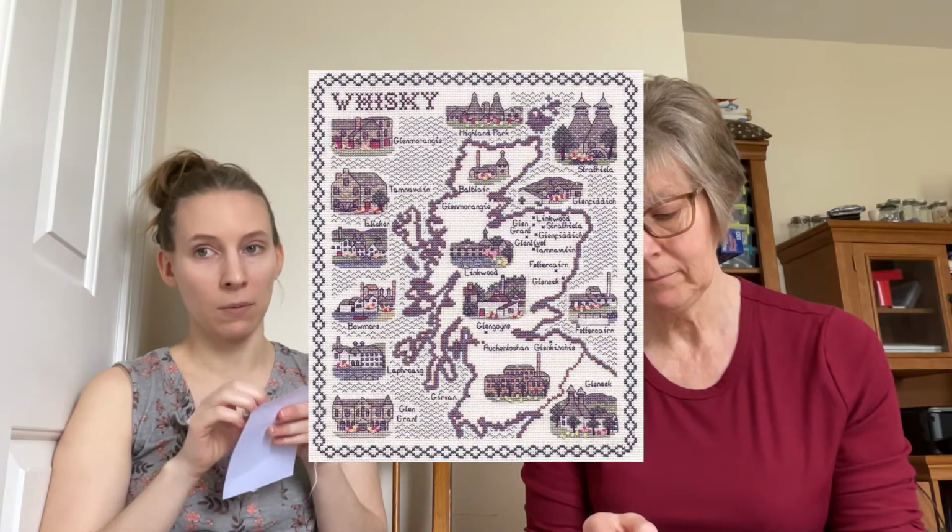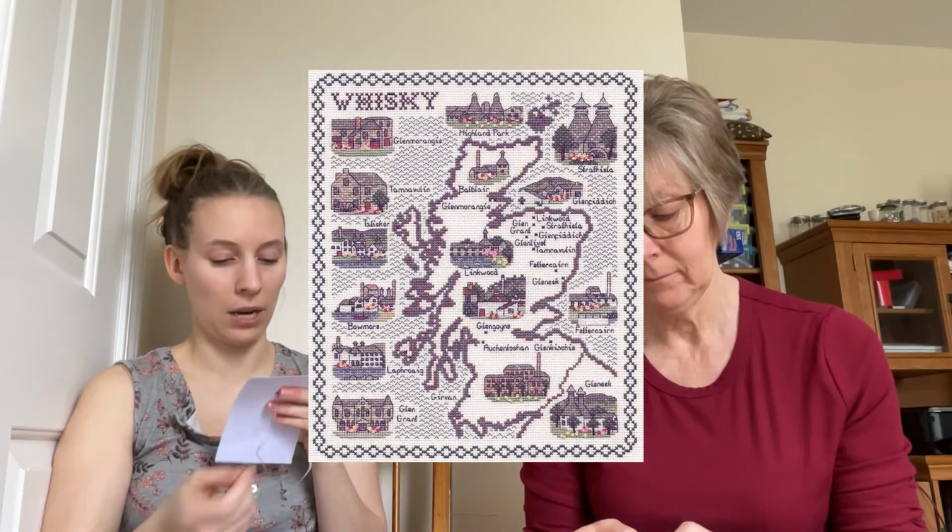When he passed away and you went back to Scotland to his house, we brought it back with us. I said I wanted it, so you brought it back, and that's now hanging on my wall. It's kind of nice to have something from his house, because since we live very far away, I don't have really much from him or from his house.